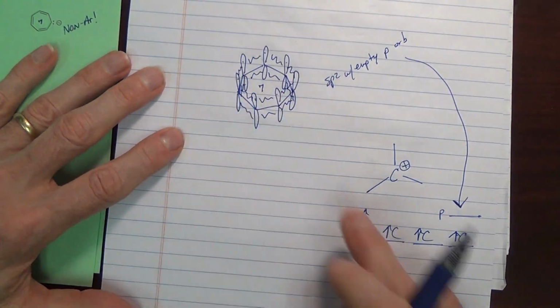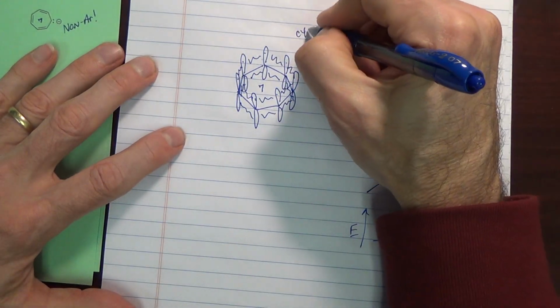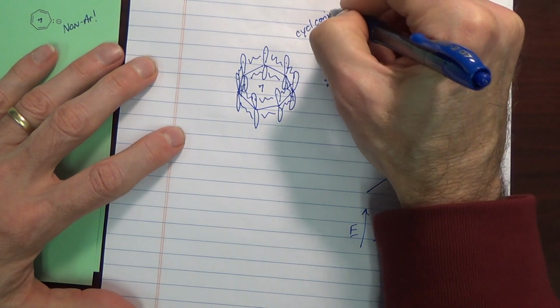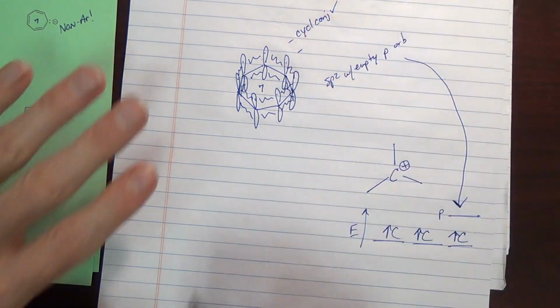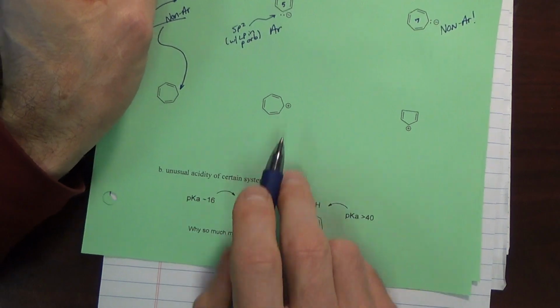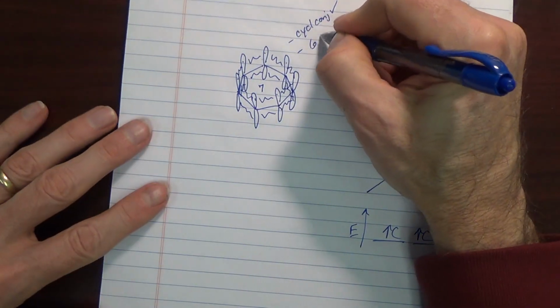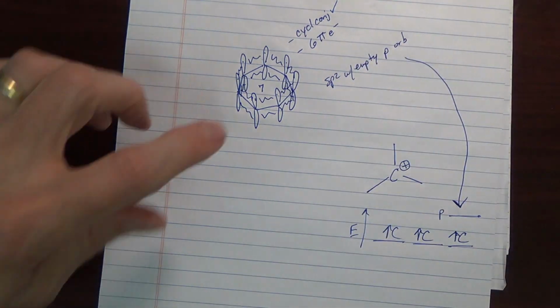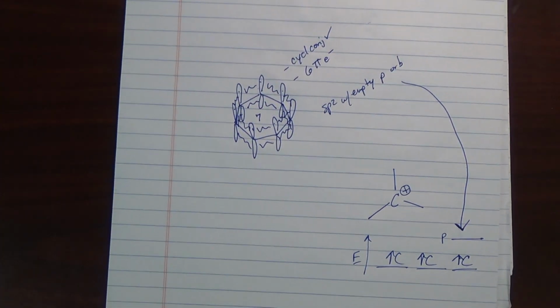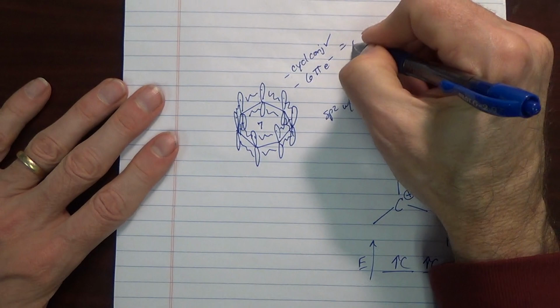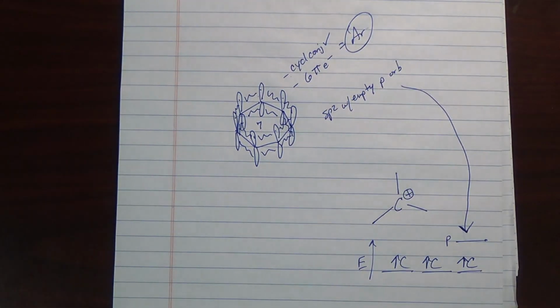And we have a cyclic conjugated system with how many pi electrons here? 2, 4, 6. There's none here. 6 pi electrons. Cyclic conjugated system with 6 pi electrons. That equals aromatic.